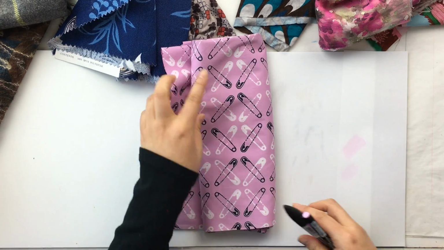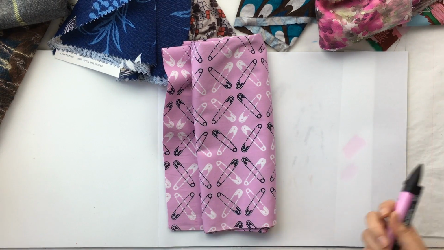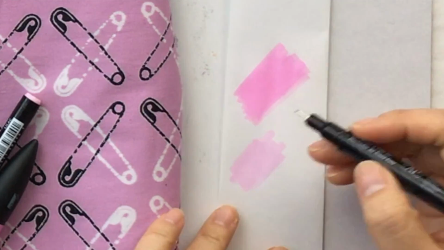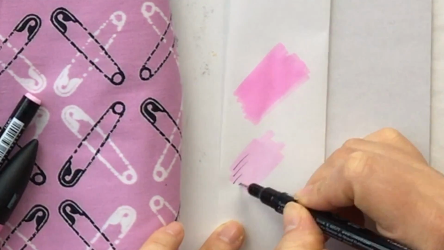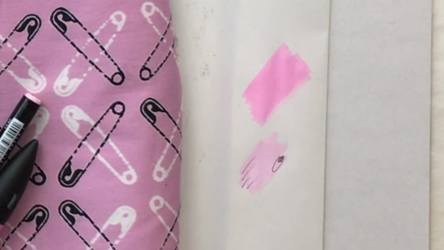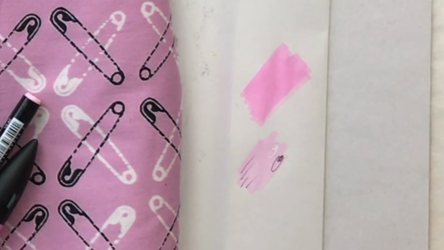Now, this black and white design, it's not fuzzy, it's not hairy, it's not bleedy. So I'm going to use this black ink pen, really skinny, to draw my little safety pins. And I'm going to use a white gel pen to draw my little white safety pins.